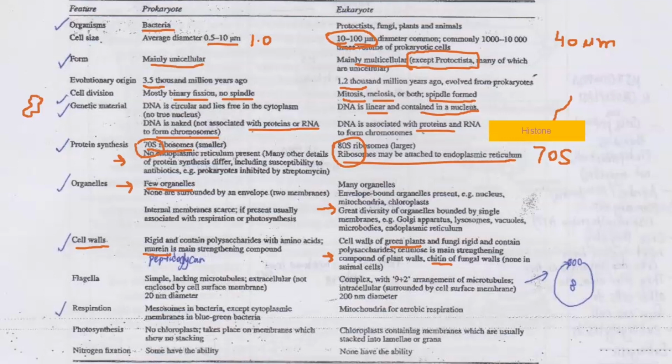Now, one of the most important things is flagella. Bacterial flagella are simple, lacking microtubules. Microtubules are proteinous strands, so they are not in the prokaryotes. Some bacteria have flagellum or flagella to move in fluid mediums. Here, in eukaryotes, it is complex, with 9 microtubules in the form of duplets. Duplet means a pair, not 3. You can see here there are 2 microtubules, a cylindrical structure.